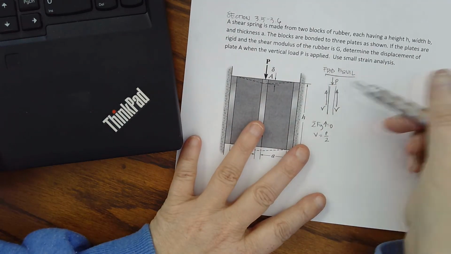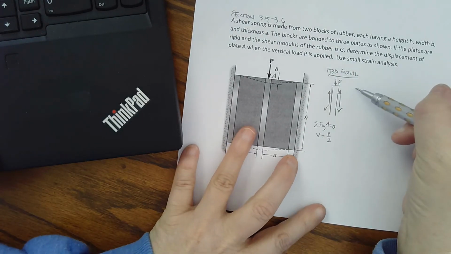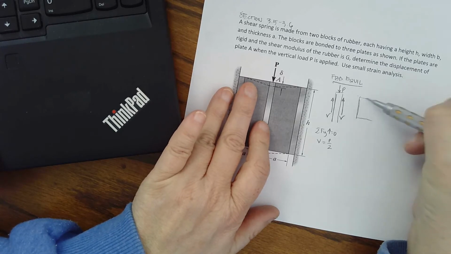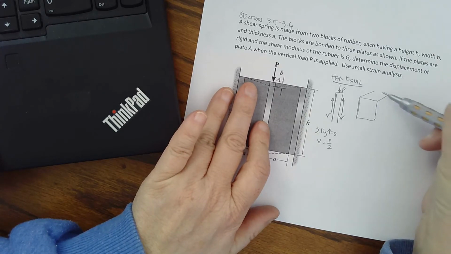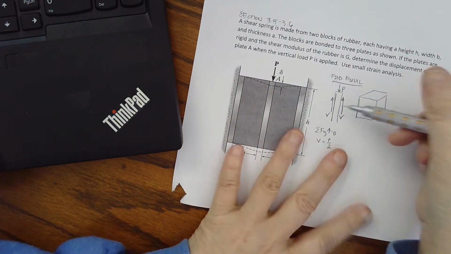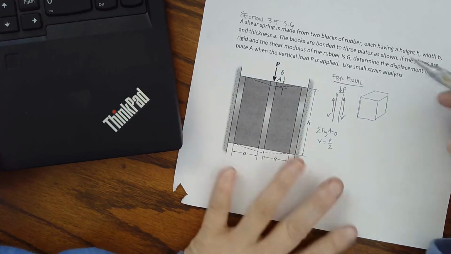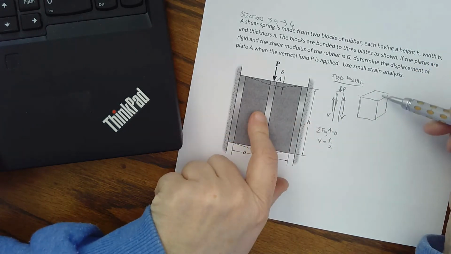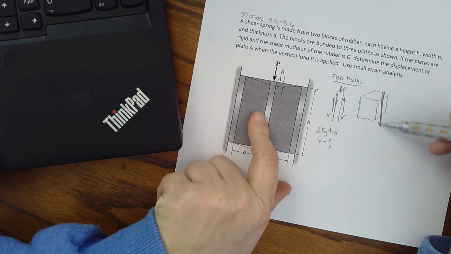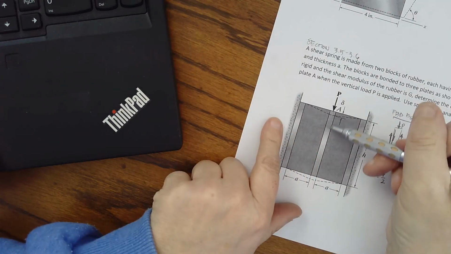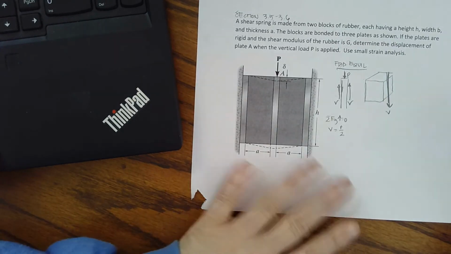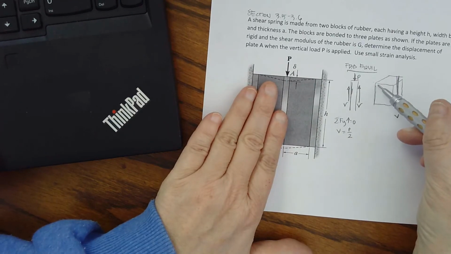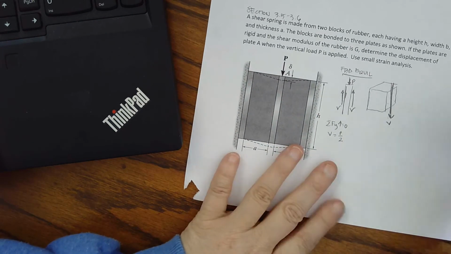And if I look at one of these rubber blocks, we're going to just peel this rubber block off and draw it. If P is pushing down, shear is going up on the plate, then shear has to be going down on my block. So I'm looking at this glued connection right here. I have V pushing down, and we're going to end up with that deformation because we have V pushing down.